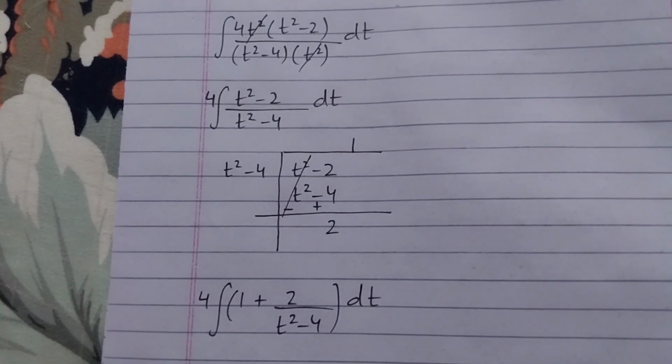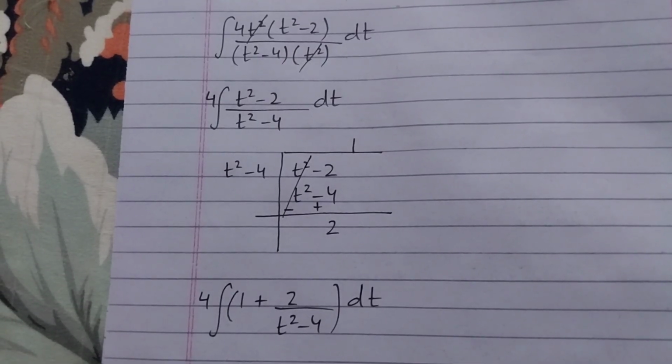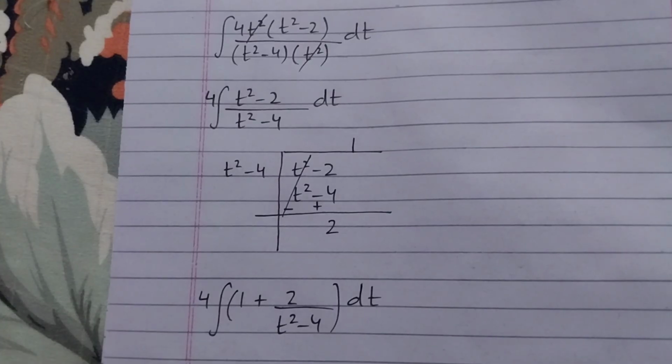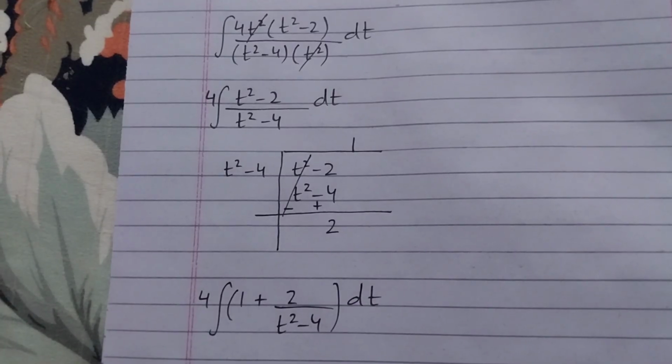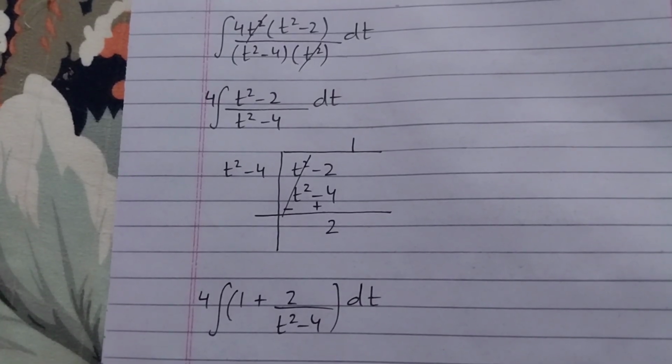Now we see that we have a fraction, and it's basically an improper fraction. We call it improper fraction because the degree of the numerator is equal to the degree of the denominator. Both have the degree equal to 2. And whenever the numerator has the degree equal or greater than the denominator, we transform that improper fraction into proper fraction by long division. So I'm using long division here.